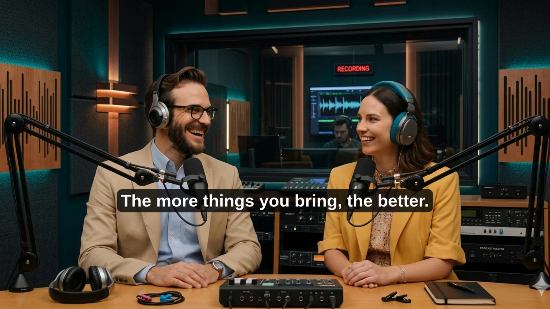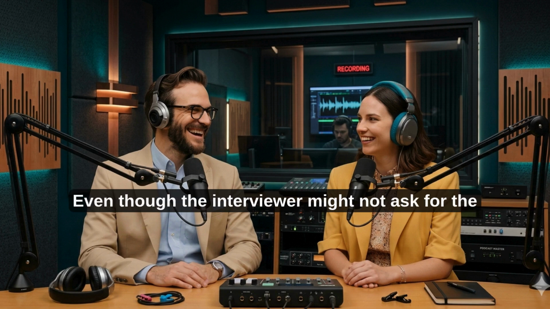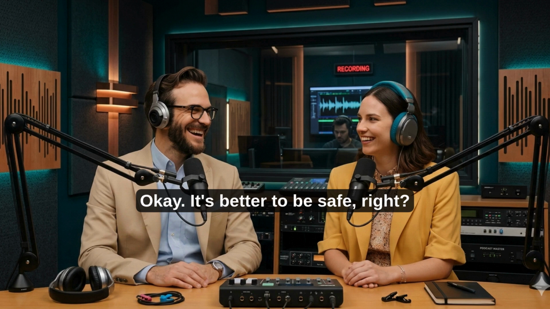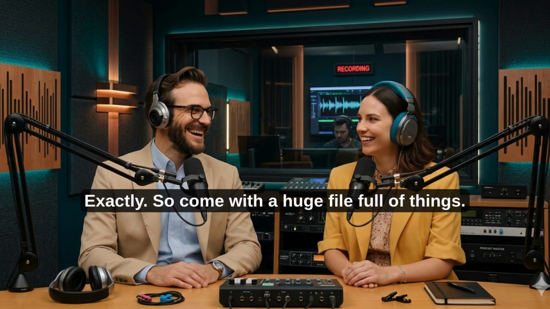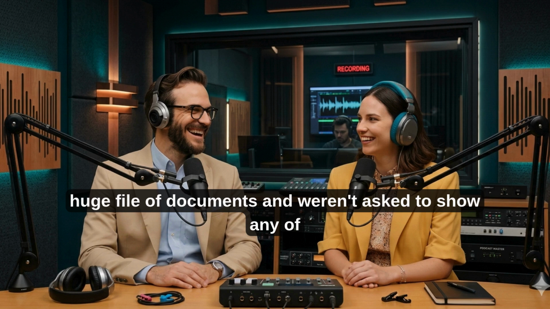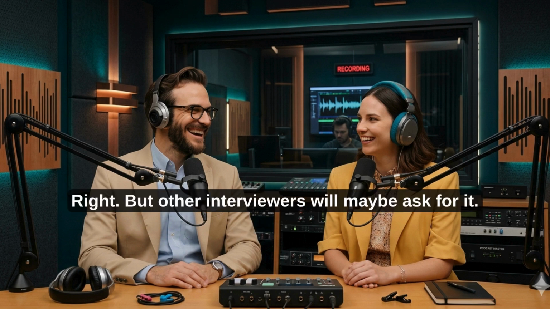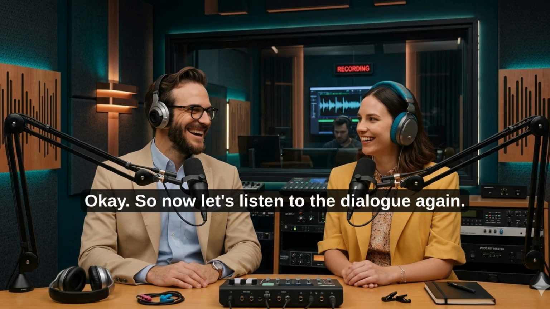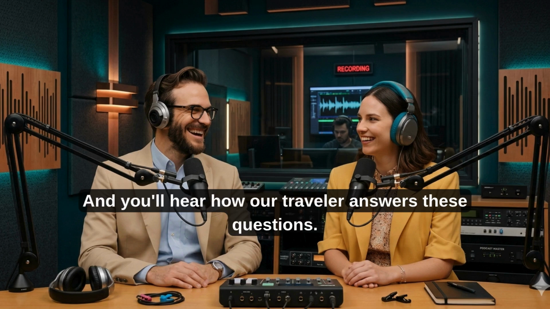The more things you bring, the better, even though the interviewer might not ask for the documents. Okay, it's better to be safe, right? Exactly. So come with a huge file full of things. Exactly. Yeah. I've had friends who've arrived to the embassy with a huge file of documents and weren't asked to show any of the documents. Right. But other interviewers will maybe ask for it. Okay, so now let's listen to the dialogue again. And you'll hear how our traveler answers these questions.